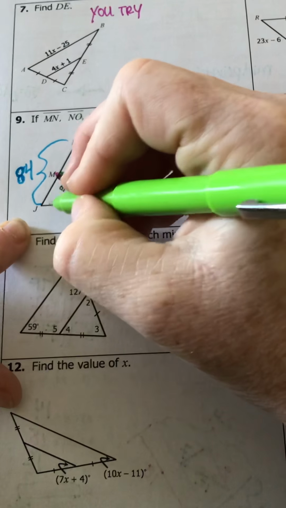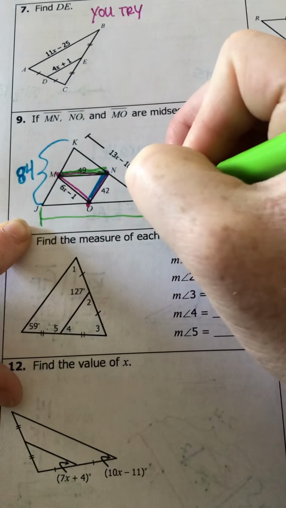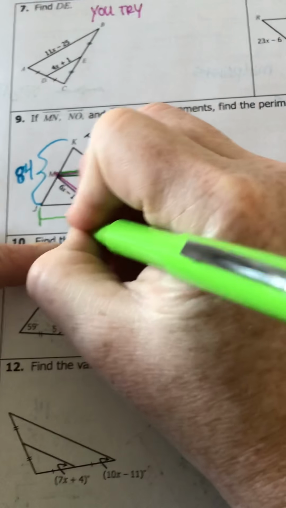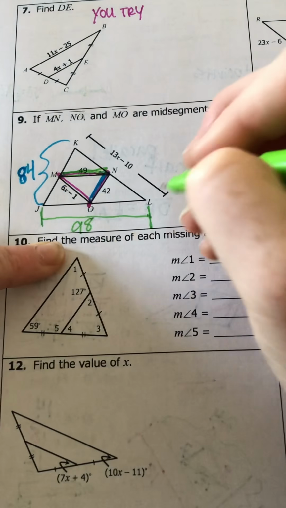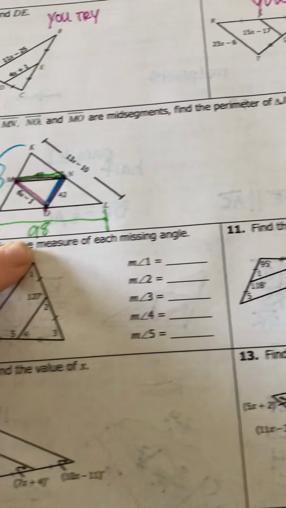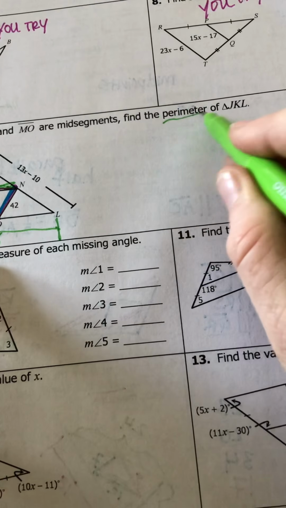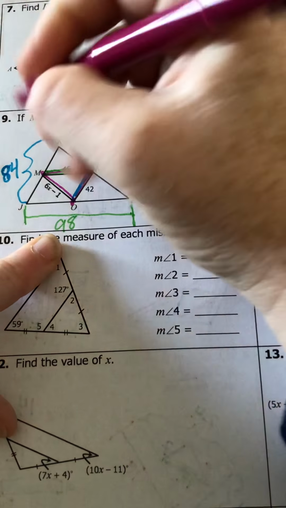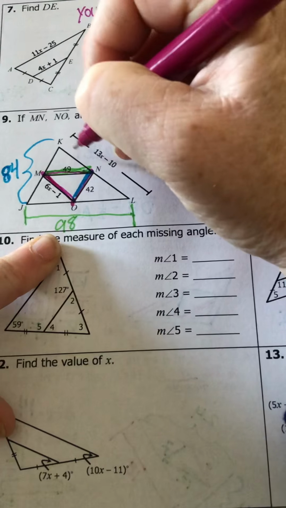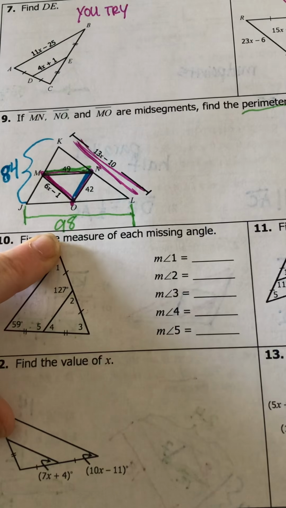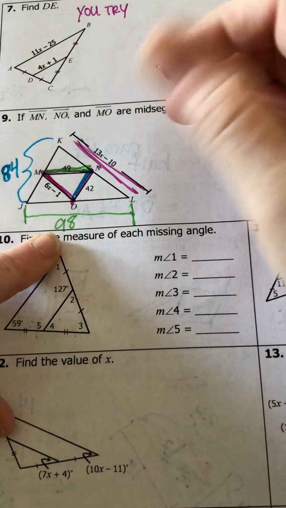So 49 times 2 is 98. That makes JL 98, okay? Then, we're trying to find the perimeter, so we need to get every side. So what we're going to have to do with 6x minus 1 and 13x minus 10 is what we were just doing on the last few problems.